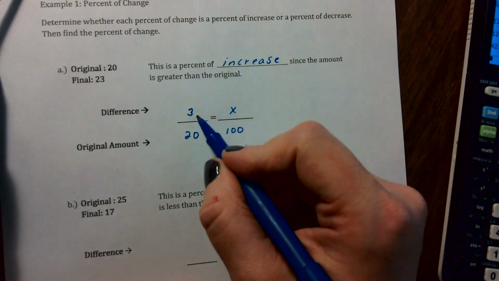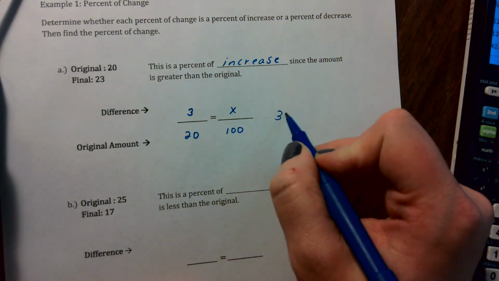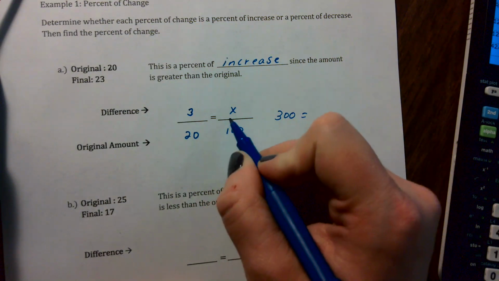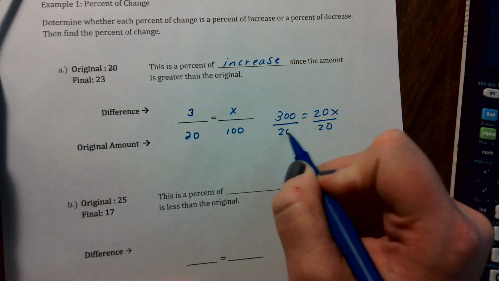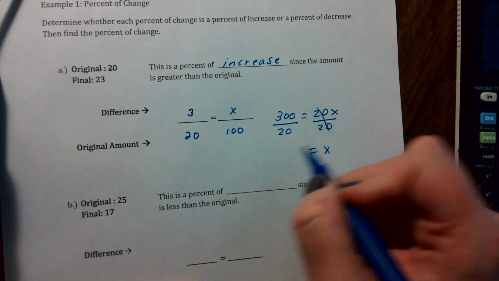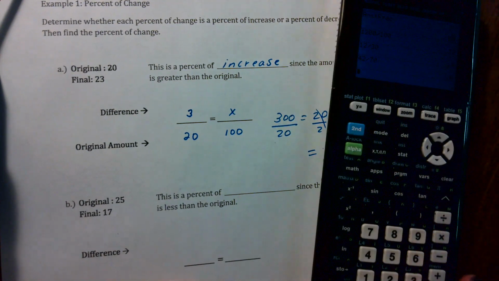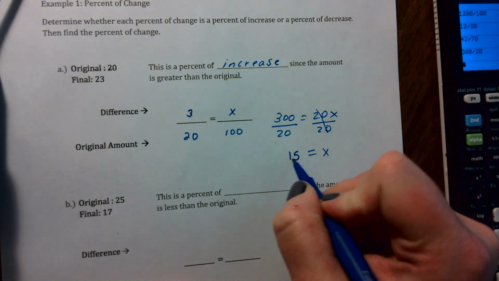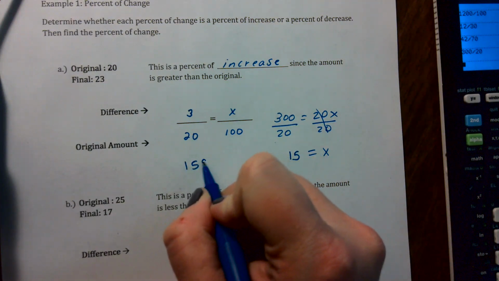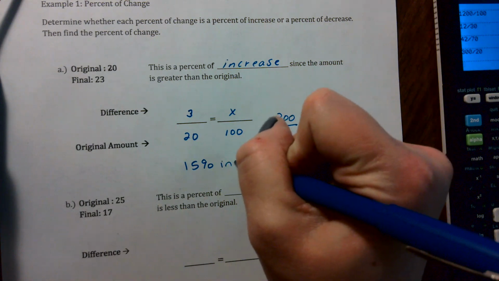Okay, so 3 times 100 is 300. 20 times x is 20x. You divide both sides by 20, you will receive 15. So that is a 15% increase.